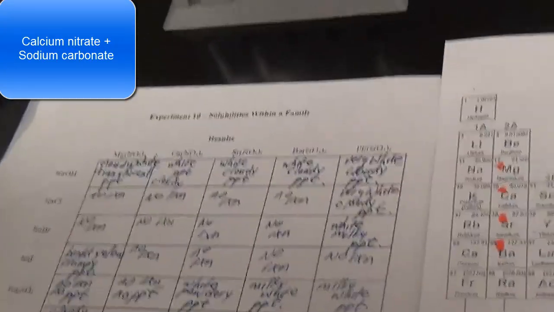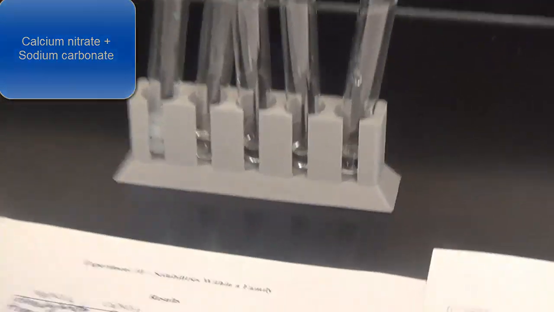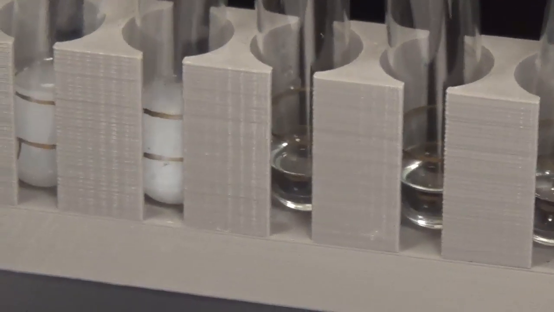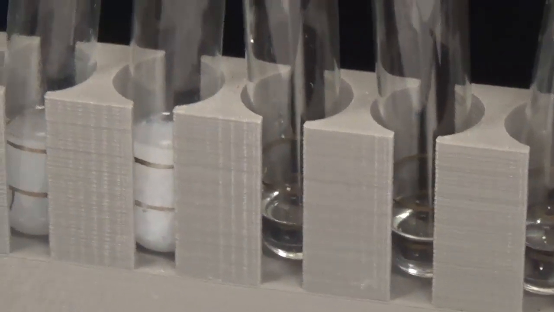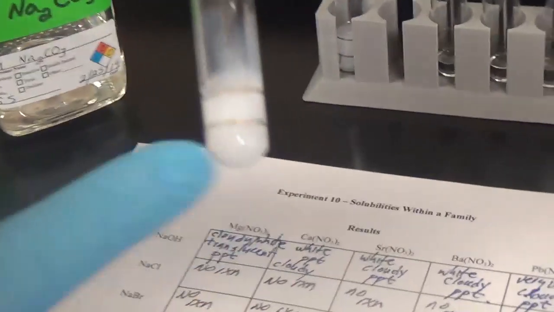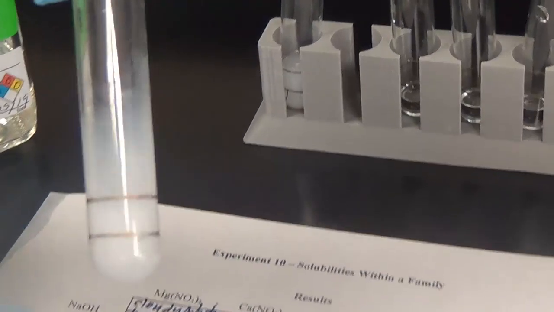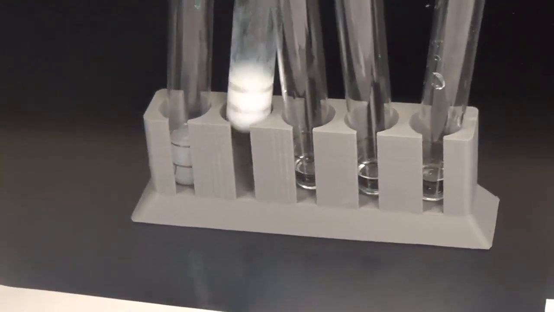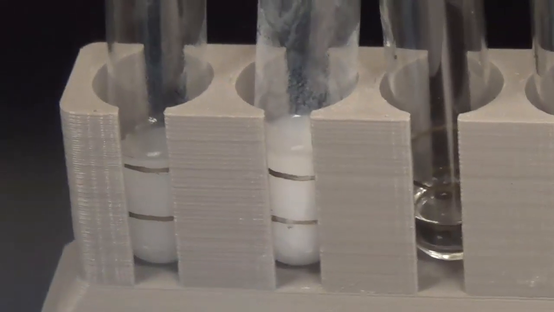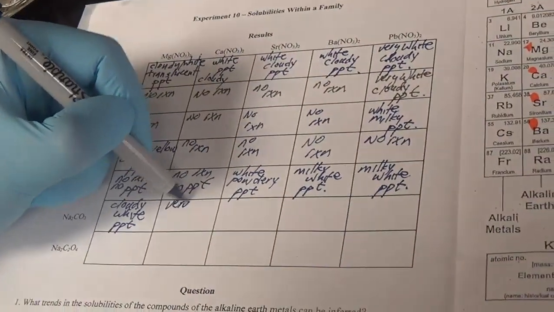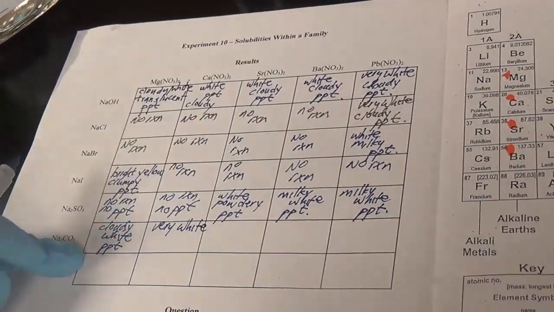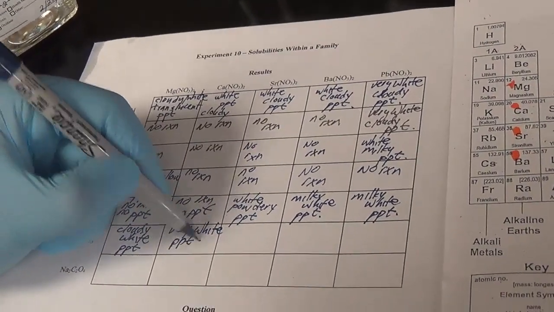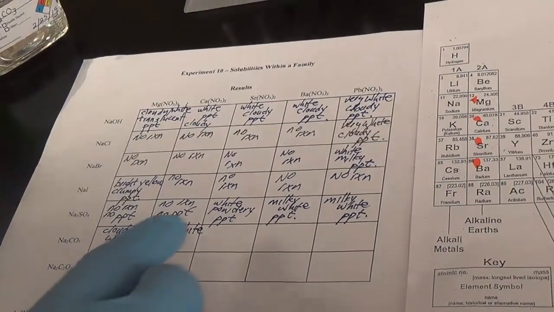Sodium carbonate and calcium nitrate. Okay. A more robust precipitate. So milky white precipitate, definitely a lot greater in substance and quantity than the previous reaction. Okay, if you want to compare, look at this one. Okay, kind of transparent white. This is very white. So something's going on with the carbonates. So I'm going to call it a very white precipitate, comparing it to this guy. Okay, milky also you can say.